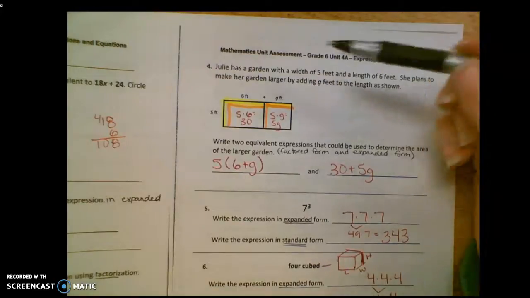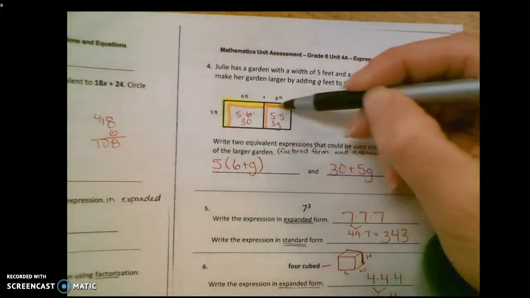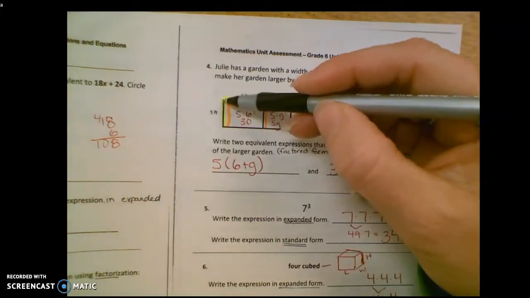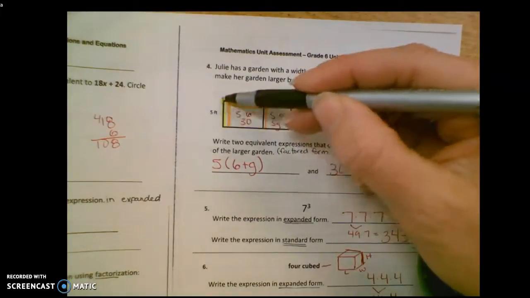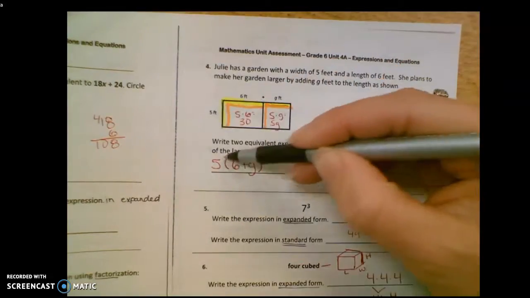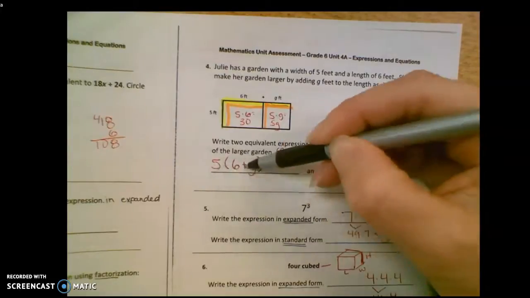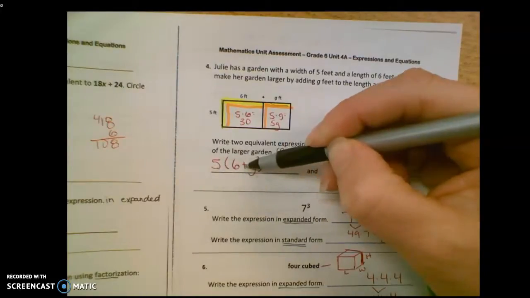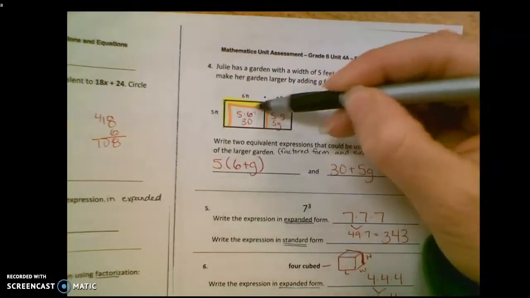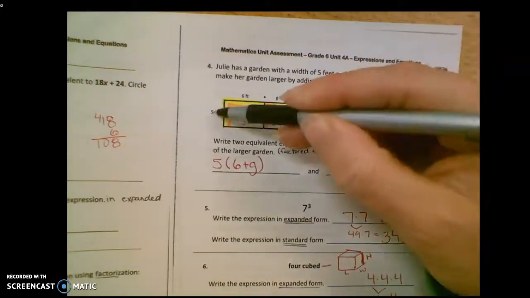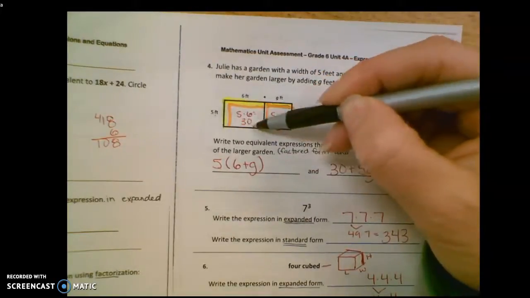The expanded form was simply this outside part of the rectangle, 5 times 6 plus g. So we had 5 length times width. Should have been pretty simple. Then the factored version was the little rectangles inside here. So this 5 times 6, which should have been 30.